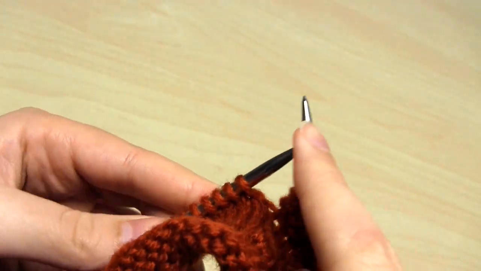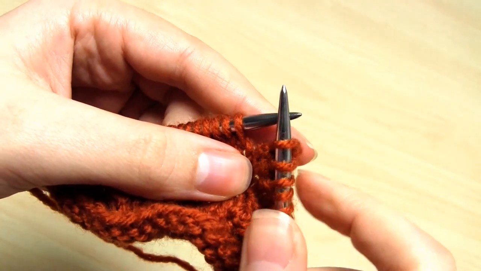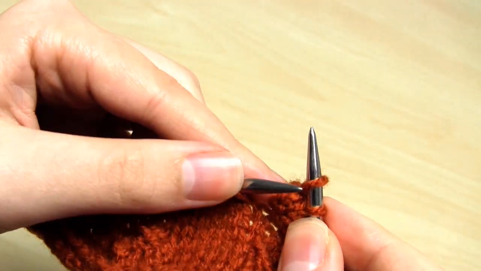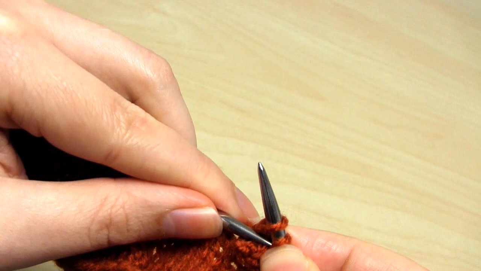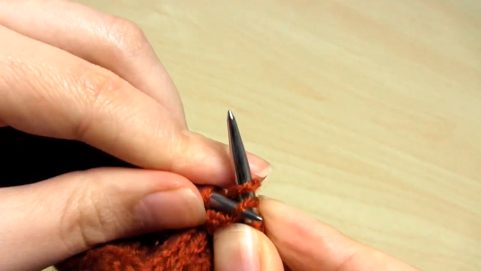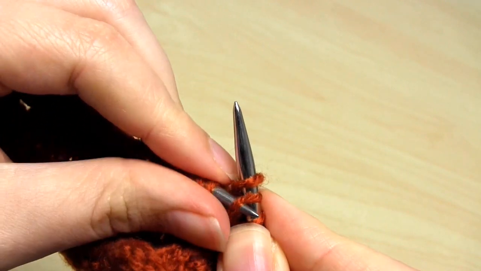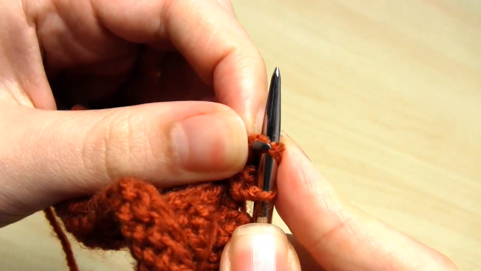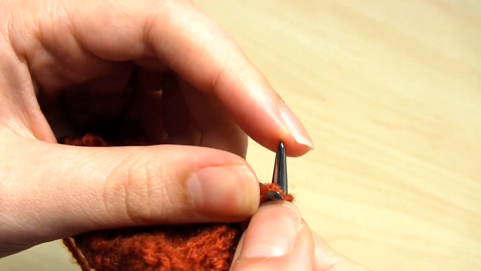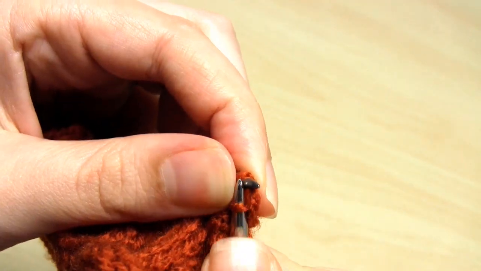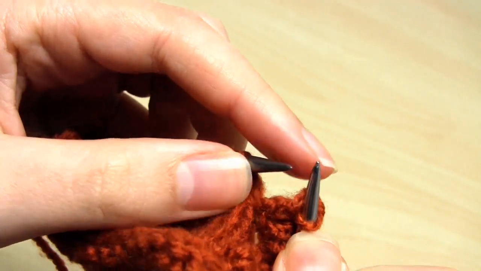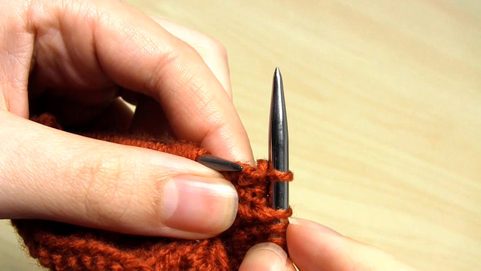The last stage is to PSO, or pass stitches over. So all you do is take your left hand needle and pick up the second stitch down on the right hand needle. Take it over the top stitch and drop it off the end of the needle. This leaves you with 2 of the 3 stitches still on the right hand needle.